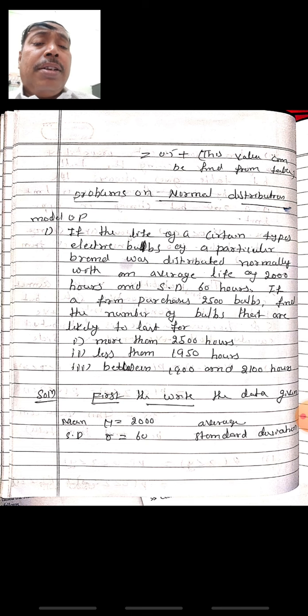I am telling you that whenever a problem is on normal distribution, the problem itself mentions it, and commonly the mean and standard deviation are given compulsorily. In the problem, first write the data. Mean mu is equal to 2000, standard deviation sigma is equal to 60.